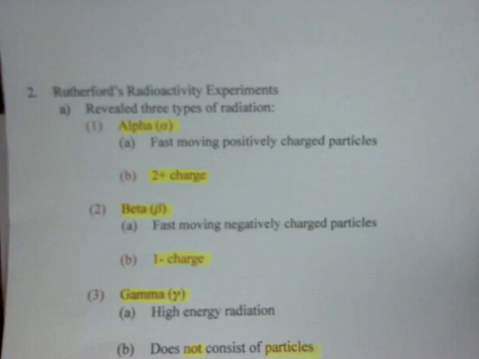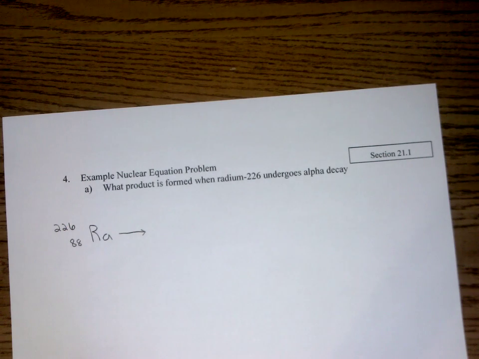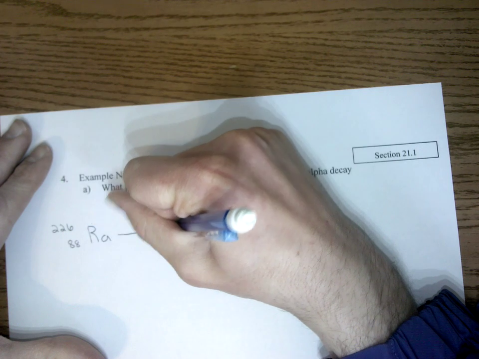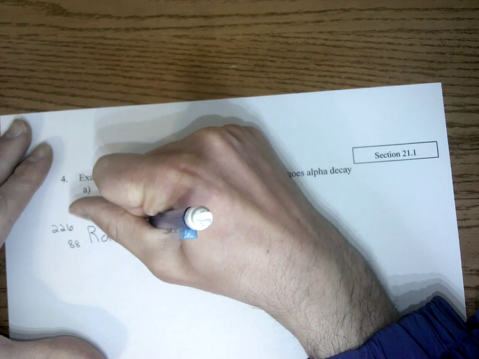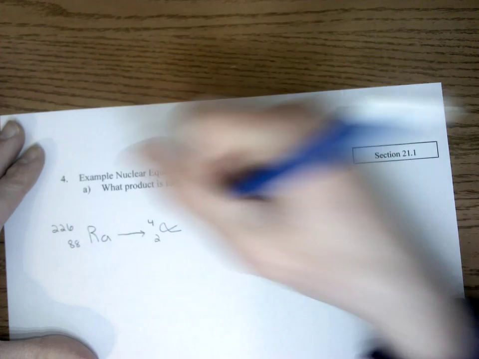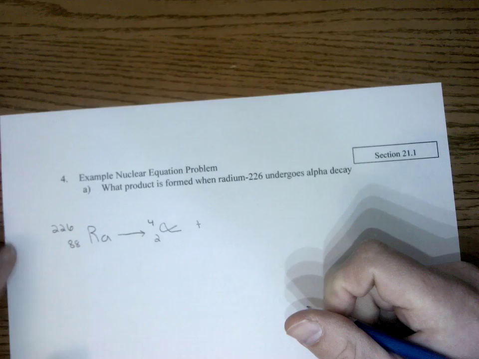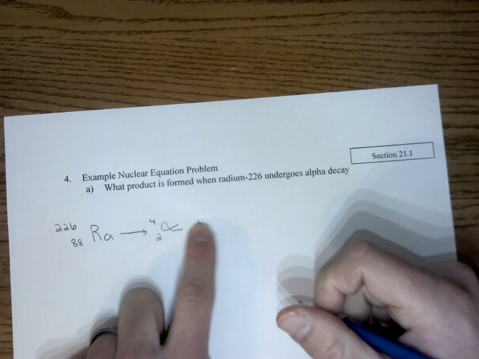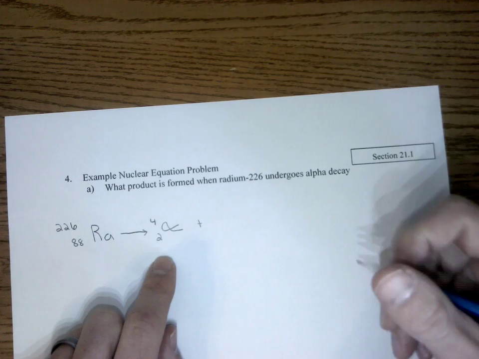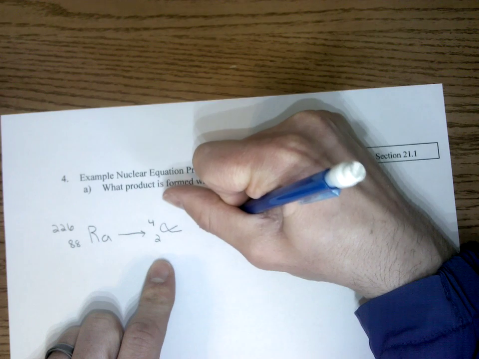I haven't shown you the specific look of what an alpha symbol consists of, but it's going to have a mass of 4 and a 2 as the number of protons. Now what we need to ask ourselves is, 4 plus what equals 226? Well, the answer to that is 222.